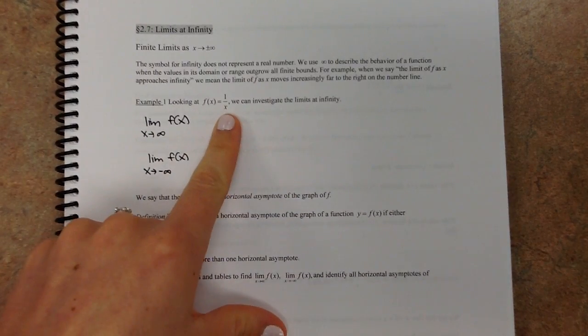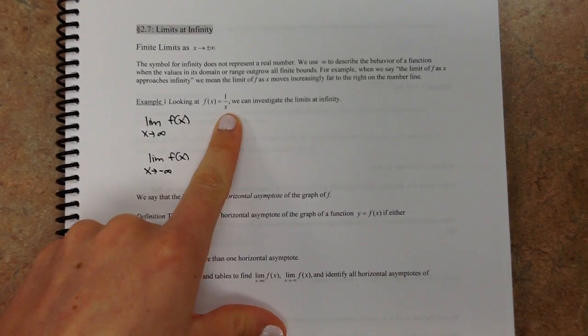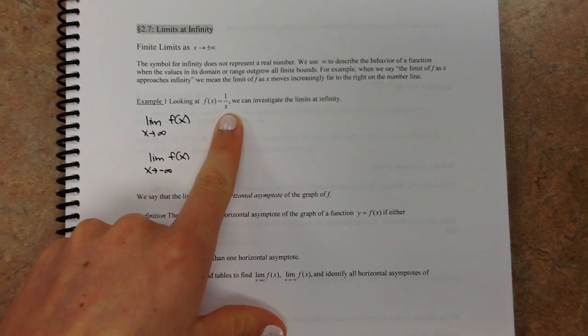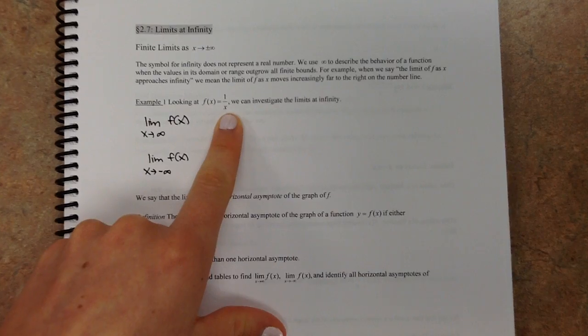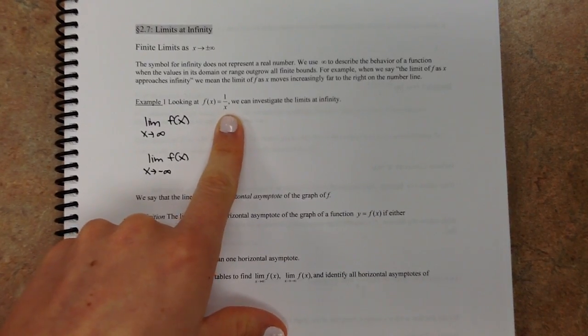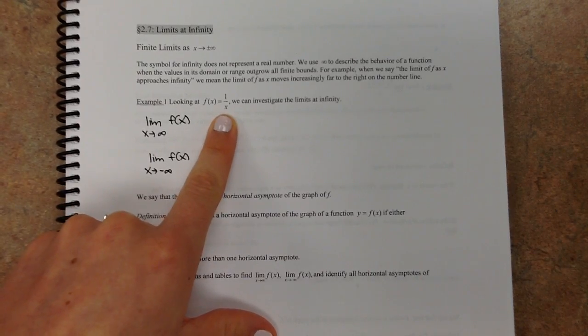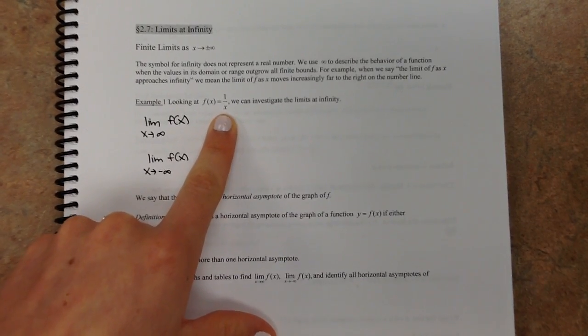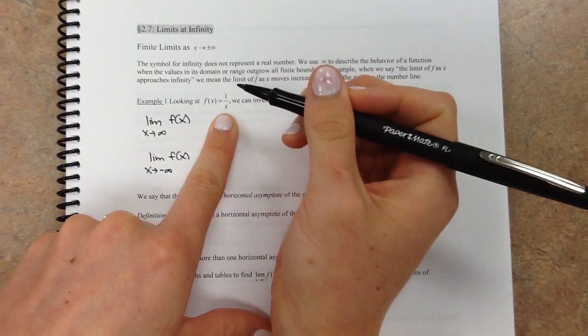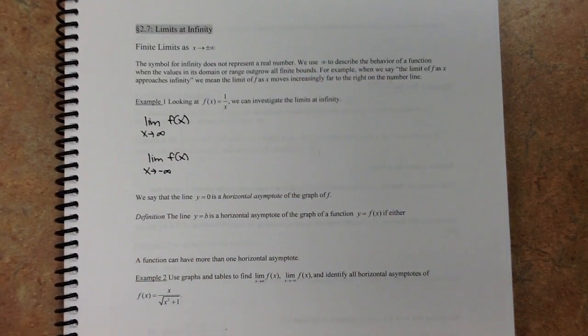Take a look at this function. If we're plugging in numbers as big as you can imagine, starting with 1,000, 10,000, 100,000, into the billions, beyond that, and our denominator is getting absolutely gigantic, this fraction is going to get smaller and smaller. It's headed towards 0.